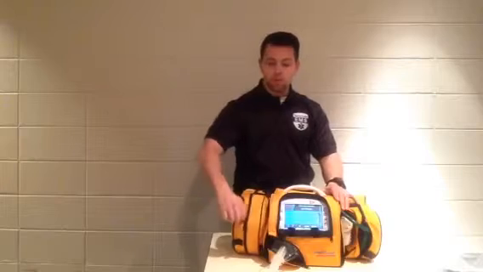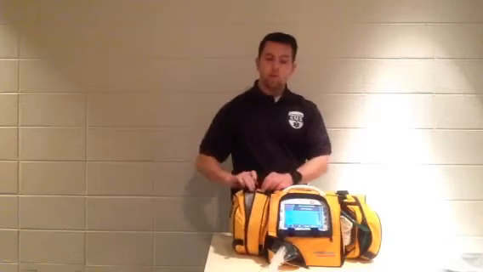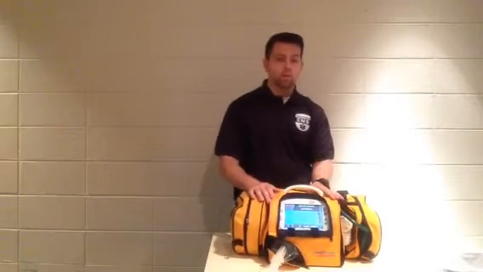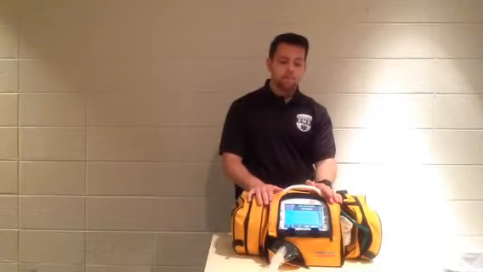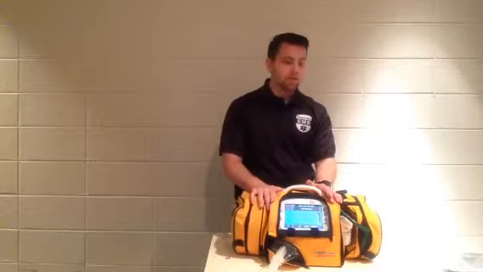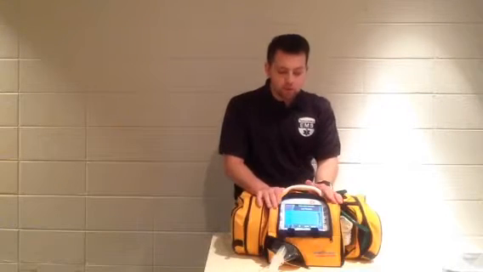In this compartment, we just simply carry an extra circuit. That way if you had a circuit failure or you go do a pressure test and it fails, you've got a backup right here. And that's about it for the overview and the use of the ventilator.